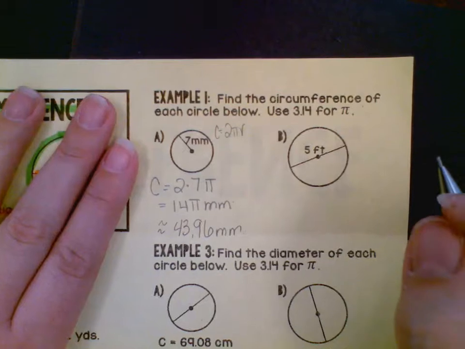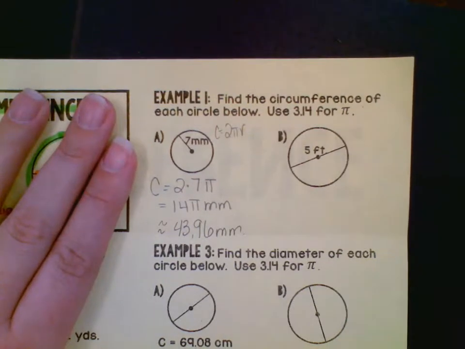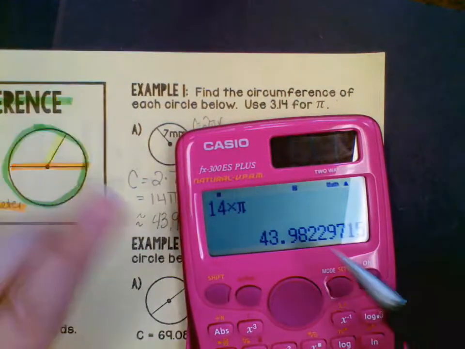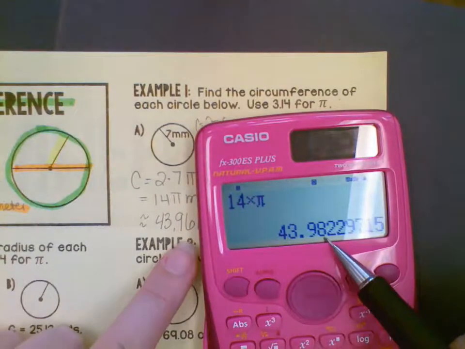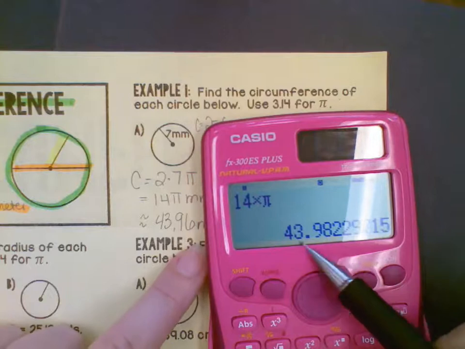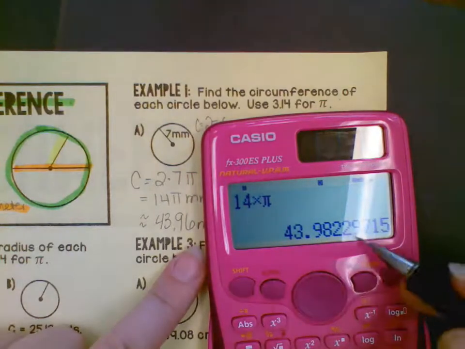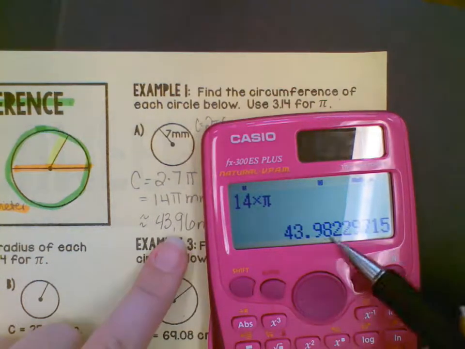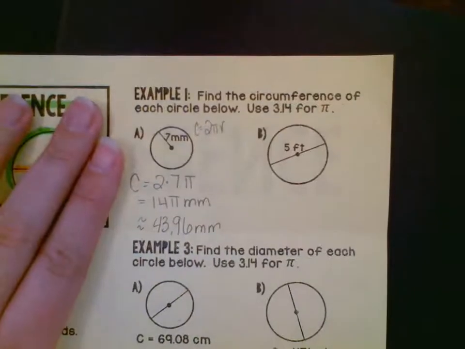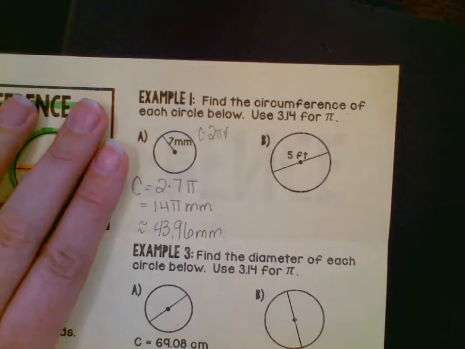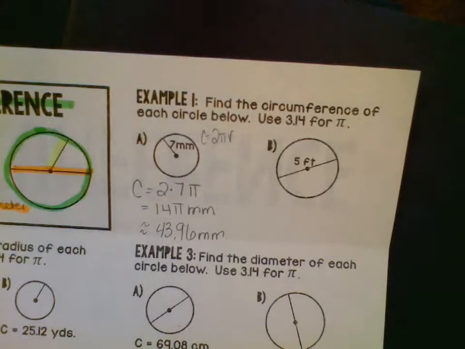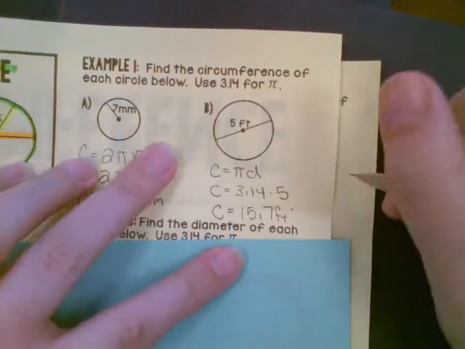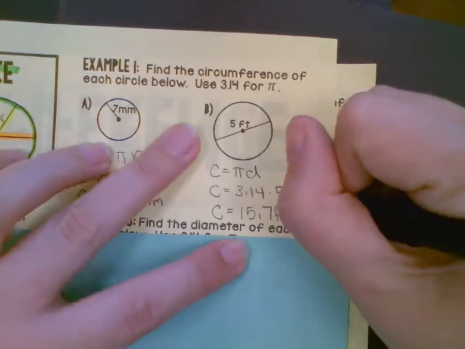Sometimes they might ask you instead to use your pi button on your calculator and then round your answer, and that would give us a different value. See how we end up with 43.98. So be careful and make sure you use whatever is asked for. The reason that it's different is because there are a lot more digits of pi being used. Okay, go ahead and pause and try part B. For B, we should have ended up with 5 pi, or 15.7 feet.